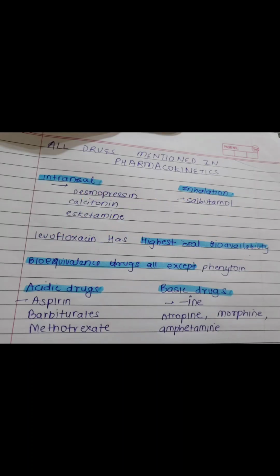Intranasal drugs: desmopressin, calcitonin, and esketamine. Inhalation drugs: salbutamol. The highest oral bioavailability is in levofloxacin. All drugs are bioequivalent except phenytoin.